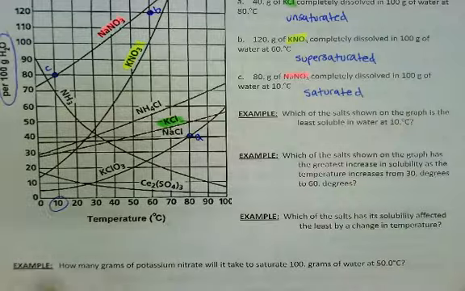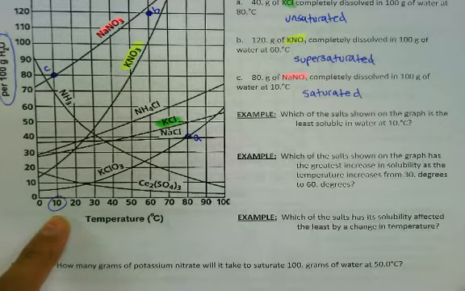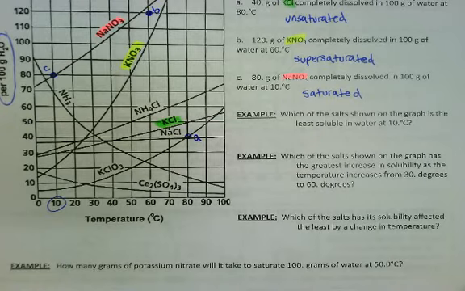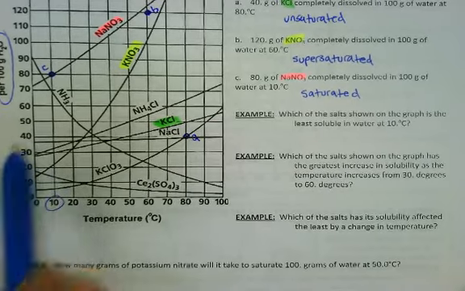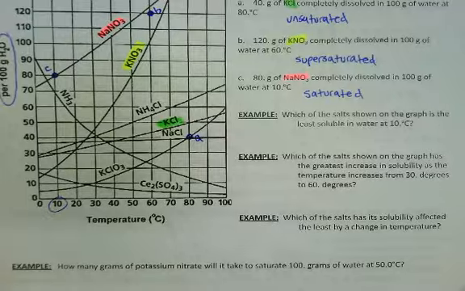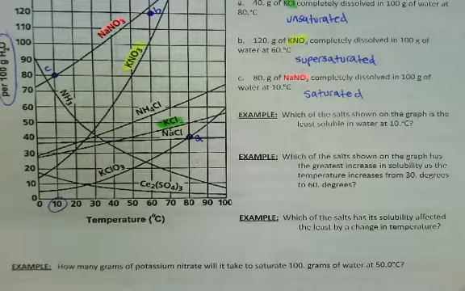So, 10 degrees Celsius, right? There's 10 degrees Celsius. What you're going to want to do for a problem like this is follow 10 degrees Celsius up and see which line you hit first, okay? Which line do we hit first, y'all?